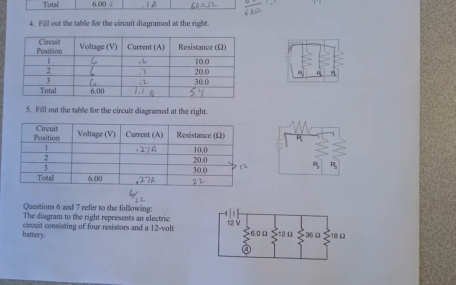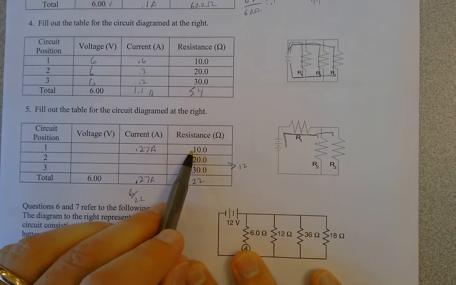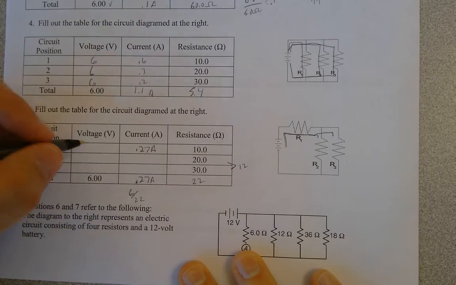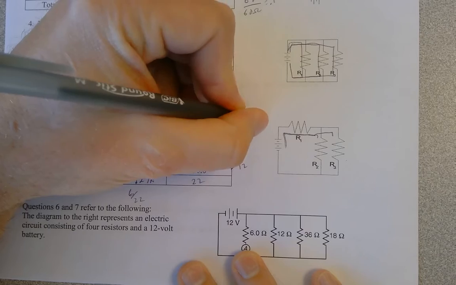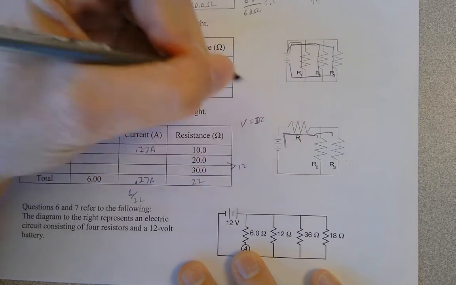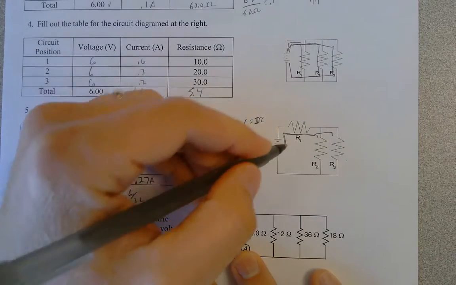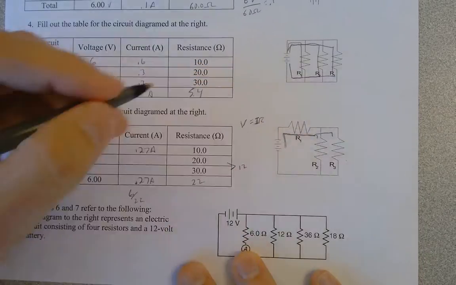Right? Now, there's some complicated math we can do there, but I would just as soon go ahead and fill in the whole table. I know 2 of the 3 things here. I know my resistance and I know my current. So if I multiply my current by 10, that'll give me my voltage, right? Because again, V equals IR. Get to know that relationship real well. So 2.7 here. That means I've spent 2.7, so I have 3.3 left. Both of these are going to get that 3.3.